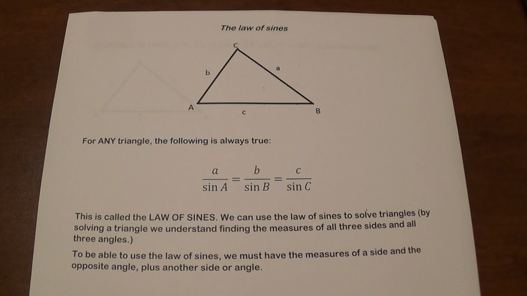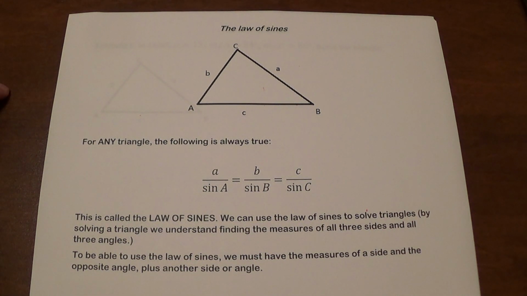So this is the law of sines that will allow you to solve any triangle, and by solving a triangle we mean that we're going to be able to find the measures of all three sides and all three angles. Some of this information obviously is going to be provided so that you can do it. The triangle is no longer going to need to be a right triangle. To be able to use the law of sines, you do need to have the measure of one side and the opposite angle, and then you're going to need another side or another angle.